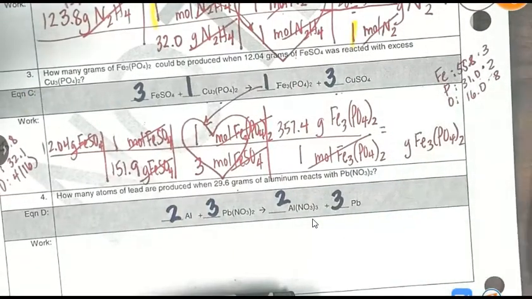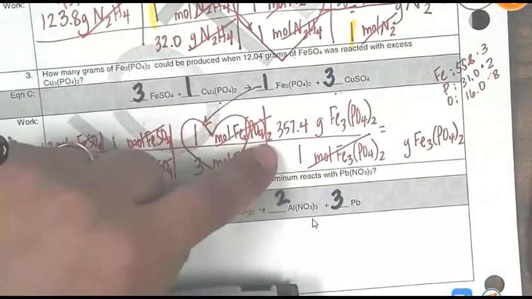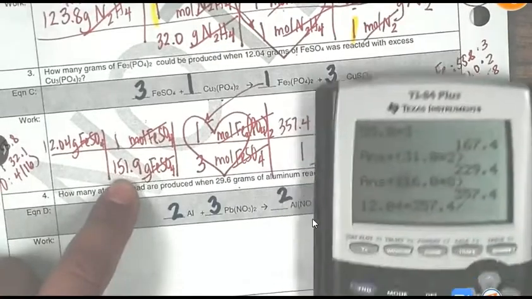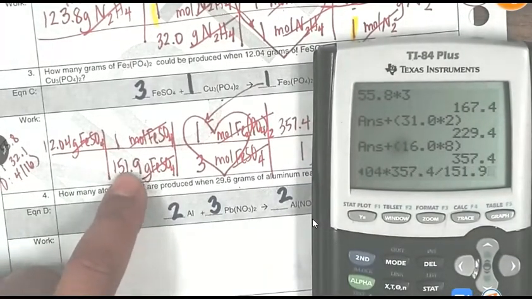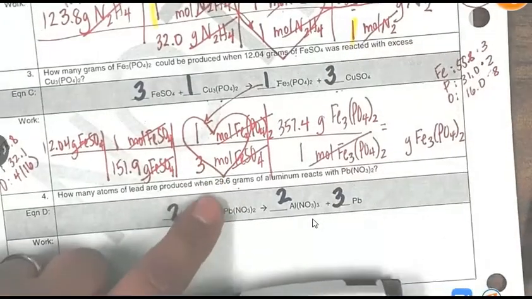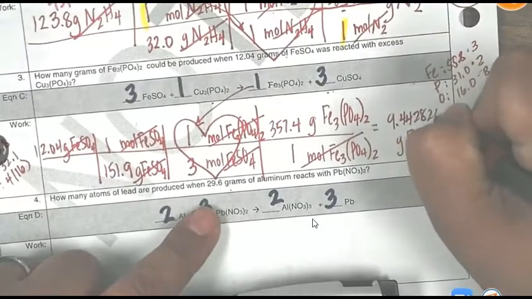So let's go ahead and put everything in our calculators. Everything on top, 12.04 times 1 is the same number, so times 357.4 divided by 151.9 divided by 3. And I got 9.442826.